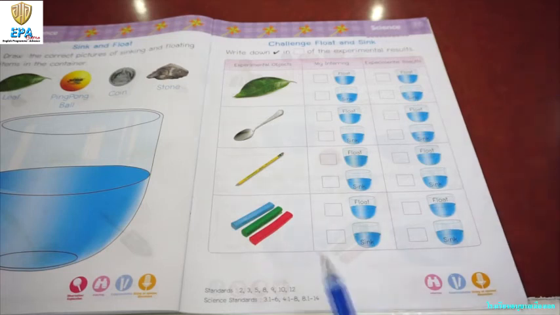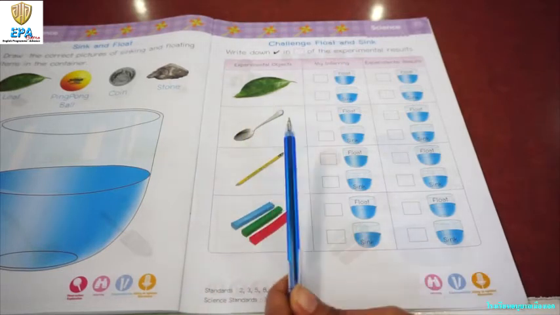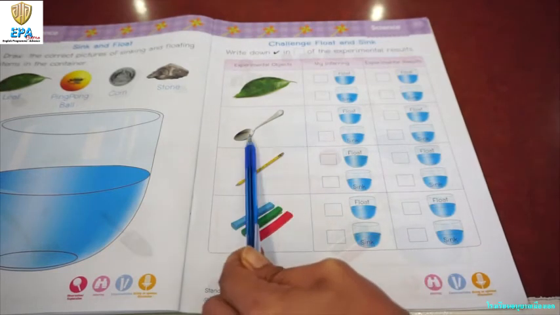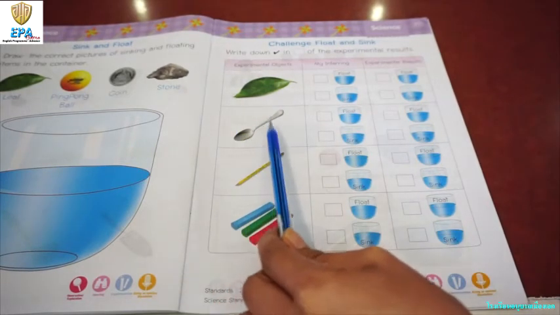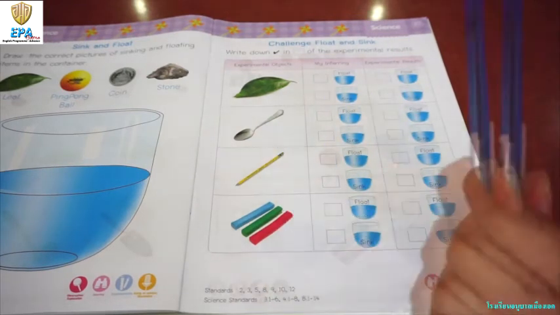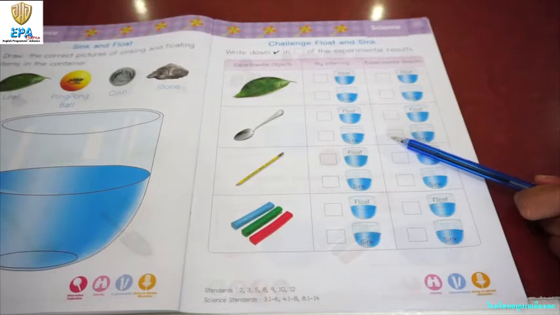Now for the spoon, what do you think will happen if you put a spoon in water? Will it float or will it sink? If you think the spoon will float, put a check on this box. If you think it will sink, put a check on this box. Now for your experimental results, what really happened to the spoon when you put it in water? Did it float or did it sink? If the spoon sank, you are going to put a check on this box.